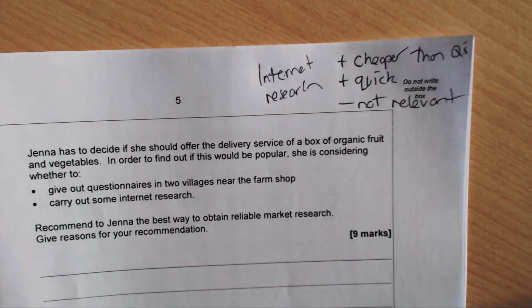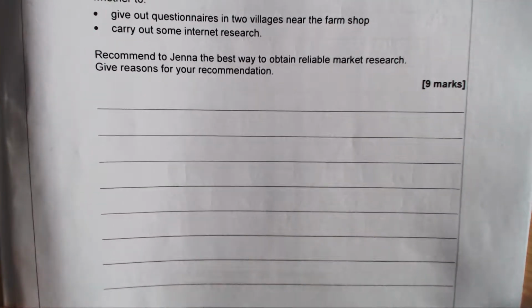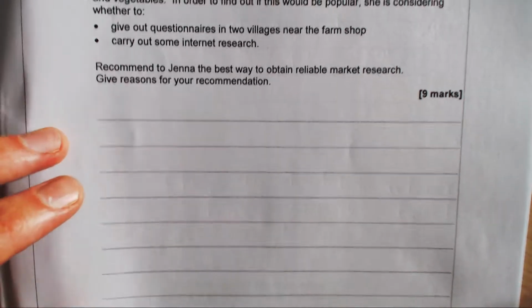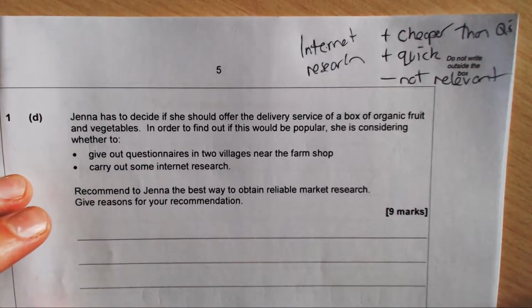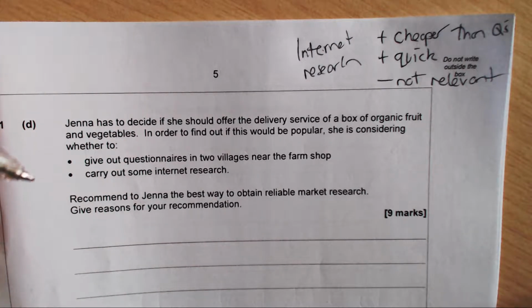That's my very quick summarized plan of how I'm going to attack this question. So now I need to start answering the question. I'm going to use my plan that I've written in the top right corner, and I'm going to start off by making a clear decision. And I would always say this for your 9 markers, make a clear decision at the start of them.